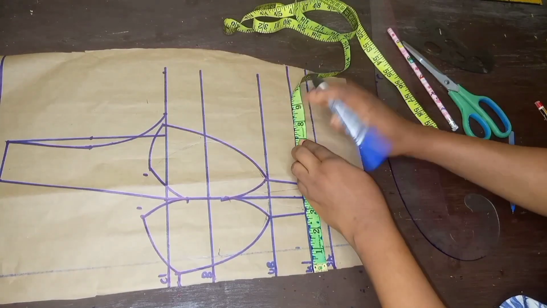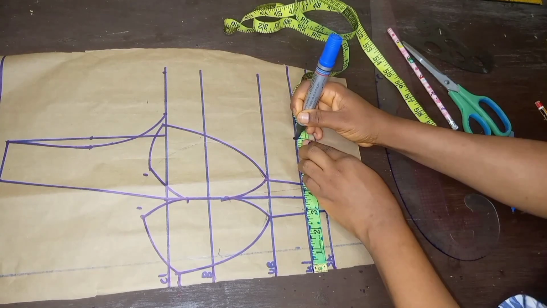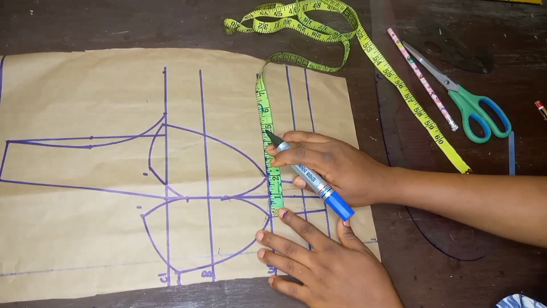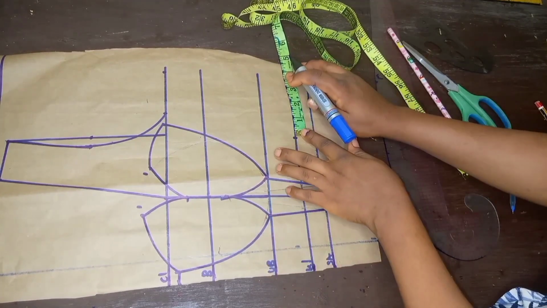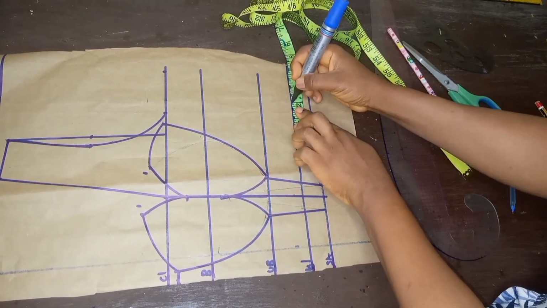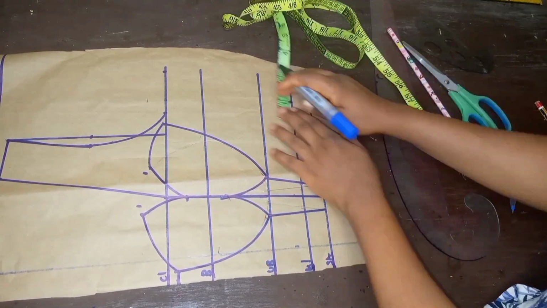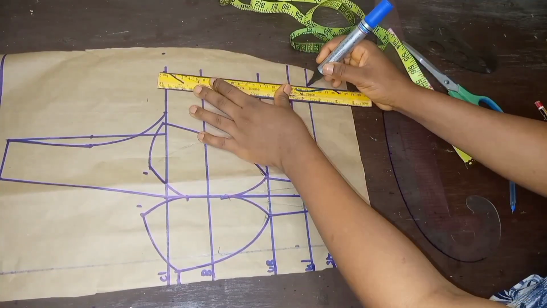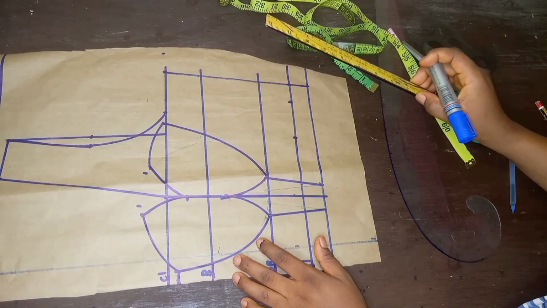Then I'll come to the waistline and impute the round waist measurement, which is the waist divided by 4. Then I'll also measure out the dart allowance I took, which is 2 inches. Then I'll replace the dart allowance of 2 inches on the waistline. Then I'll add 1 inch sewing allowance. I would advise you use 2 inches sewing allowance. Then I'll connect from the sewing allowance down to the waistline.